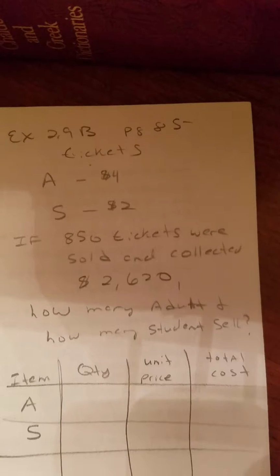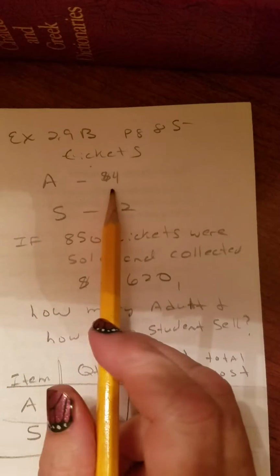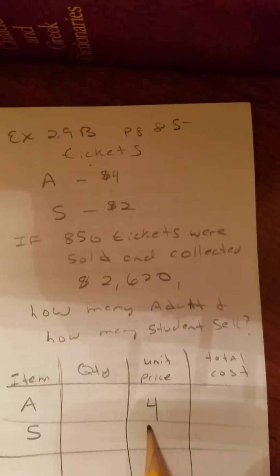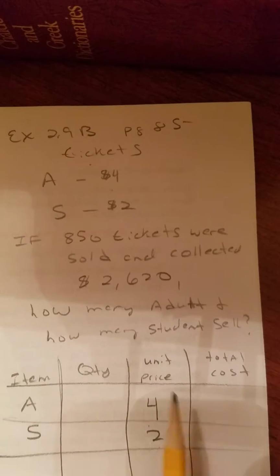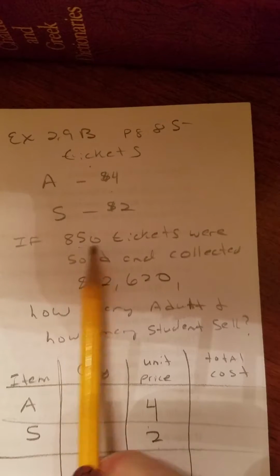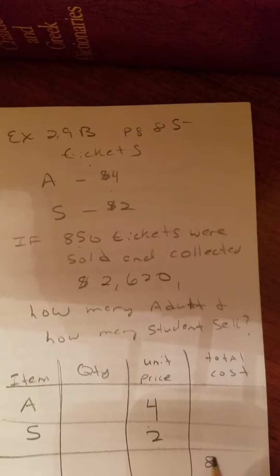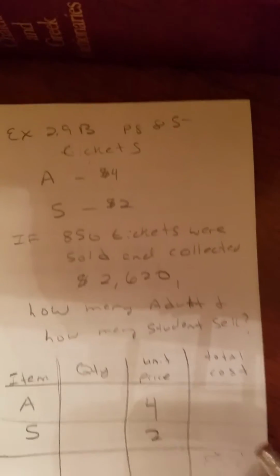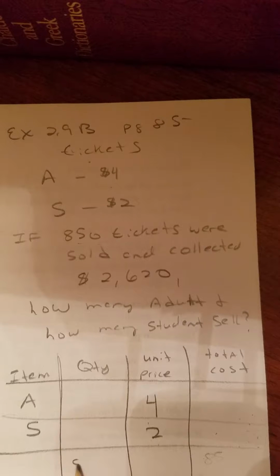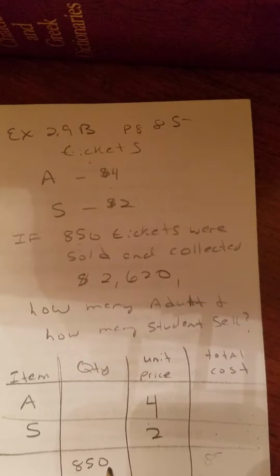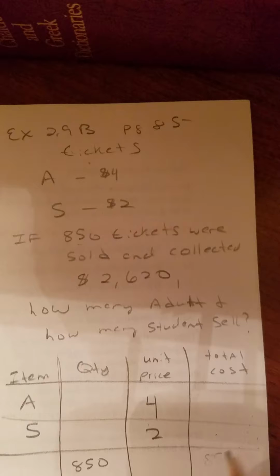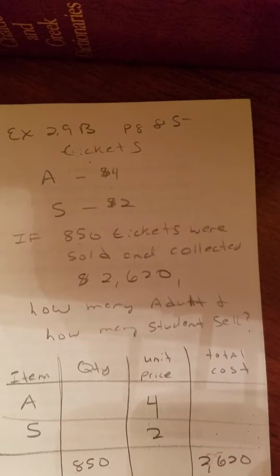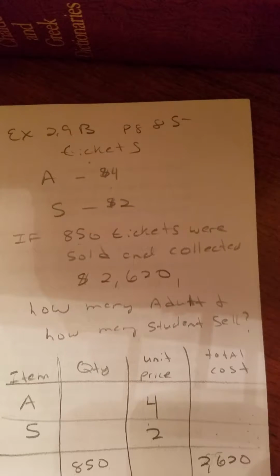So let's fill in what we know. We know the unit price of adult tickets is $4, so we're going to put it here. We know the student ticket is $2, so we're going to put it here. Now they tell us that we sold what? 850, sorry, I put it in the wrong place. 850 is quantity. So they sold 850 tickets and they collected $2,620.